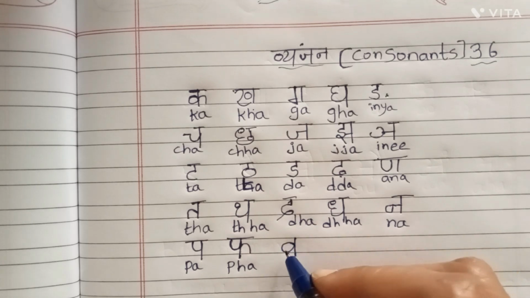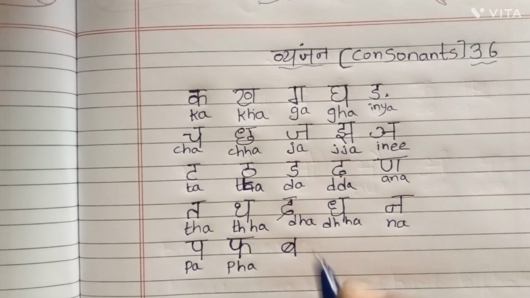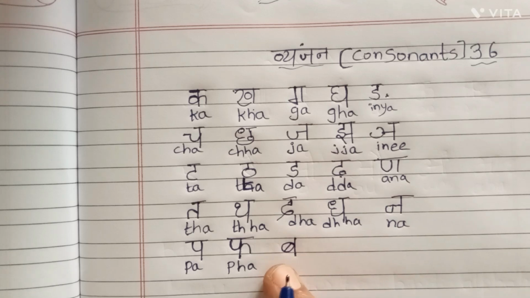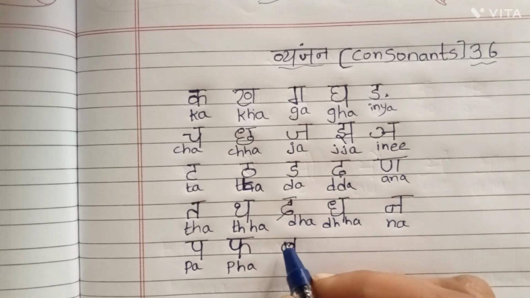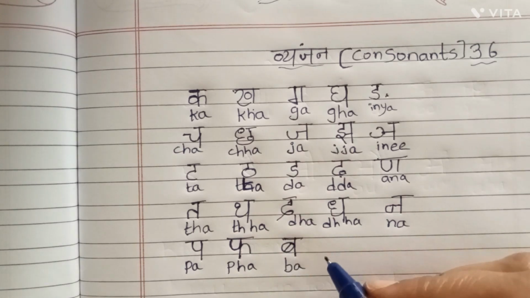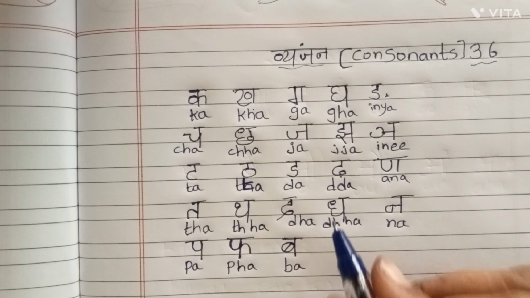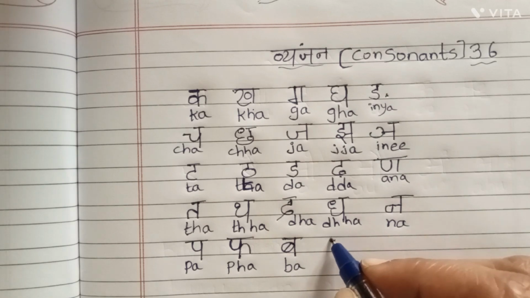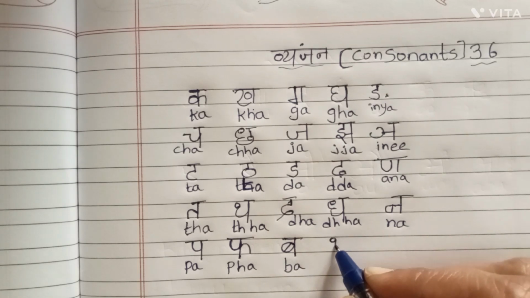Next letter is ba. You can write one standing line in the middle. On the left side you can write one circle. In the circle you can write one slanting line. It looks like a ball. This is ba. On the top you can write sleeping line. This is ba.